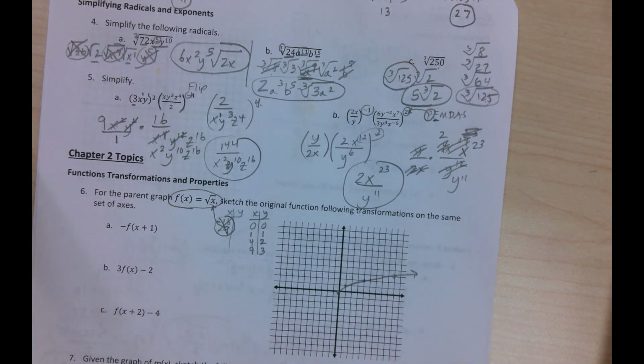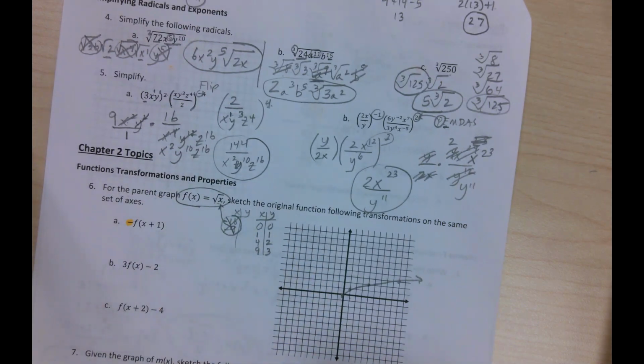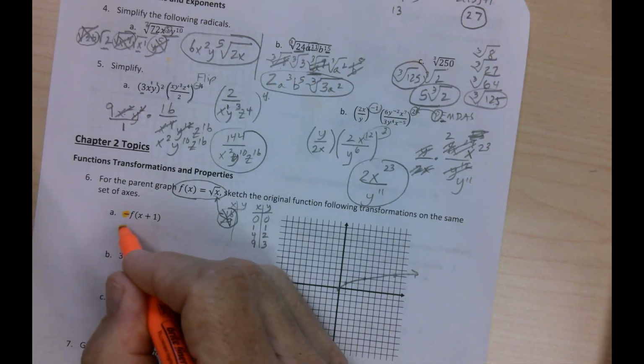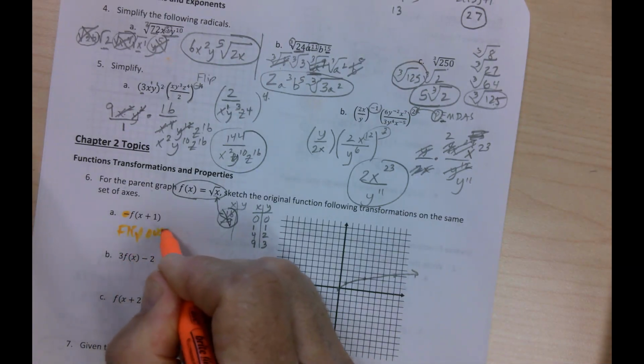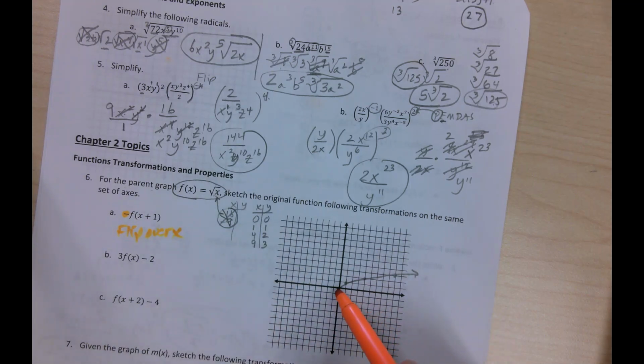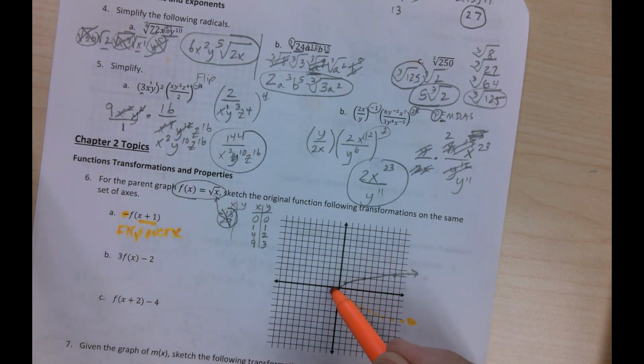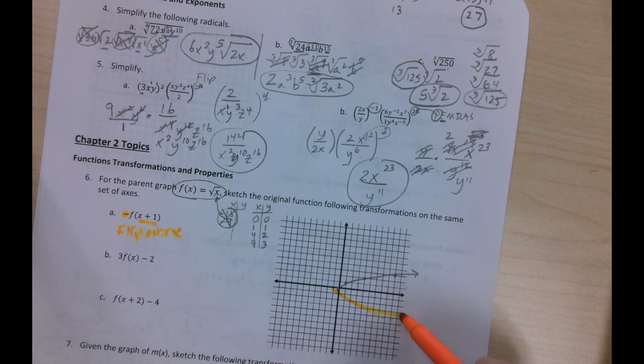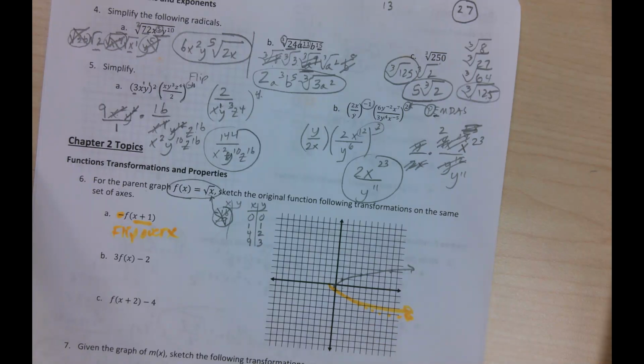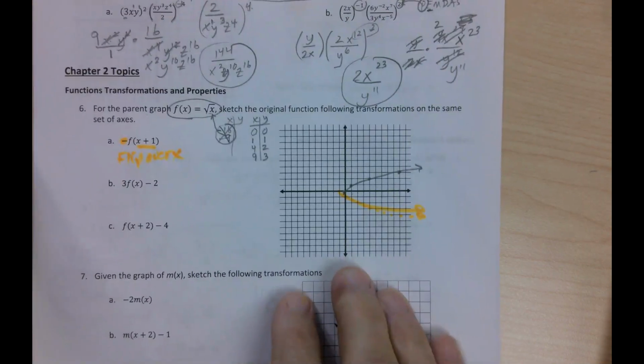All right, so now I'm going to go with the orange marker for this first one. That means flip it. Flip over the x. So that would be right here. And then I got to move it left 1. So left 1 would be right here, and then here comes the grand finale, and it would look something like that. Perfect? No, but it gets the job done.